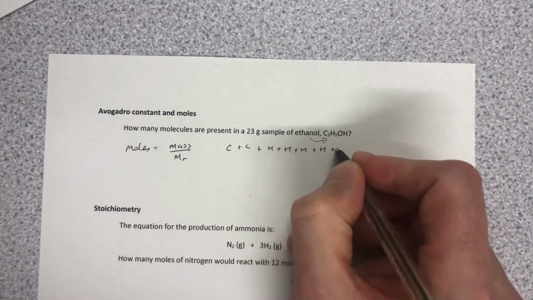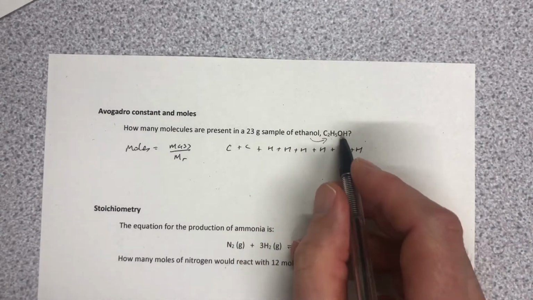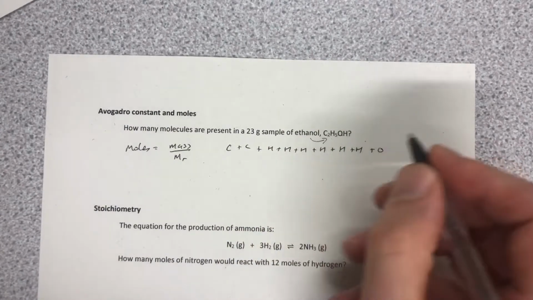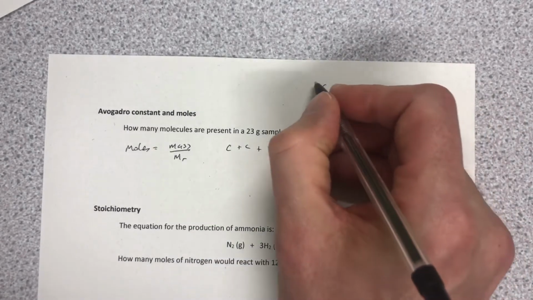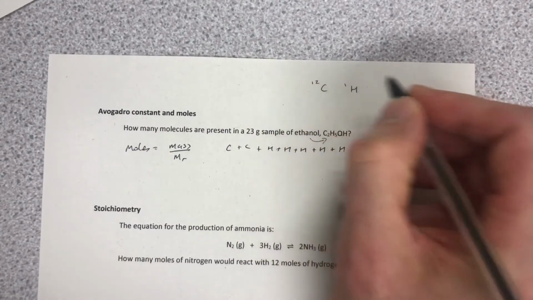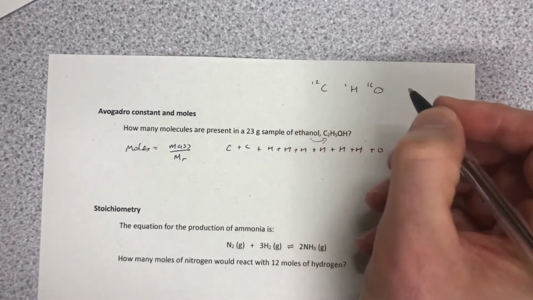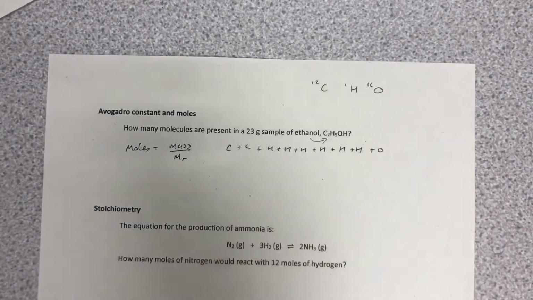I'm just writing it out like this because it's nice and easy to understand. I hope you don't have to do it in such a longhand way if you find it easier. And 1 oxygen. Right, so if we look at the periodic table, it will tell us the relative atomic mass of carbon is 12, the relative atomic mass of hydrogen is 1, and the relative atomic mass of oxygen is 16. I probably should have put those in this question.